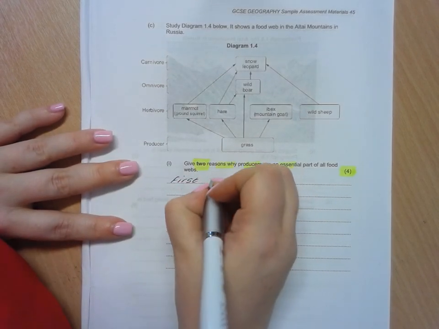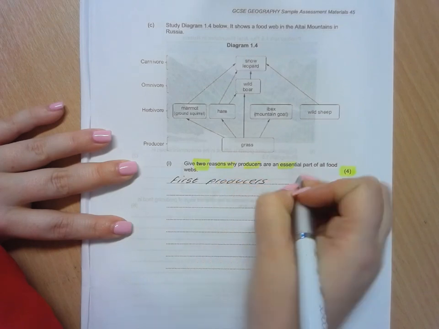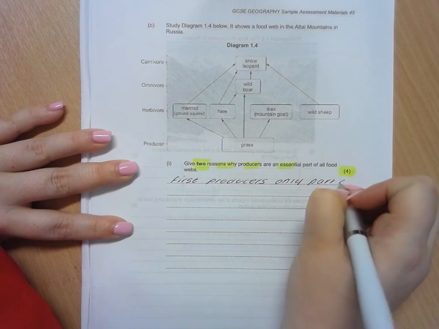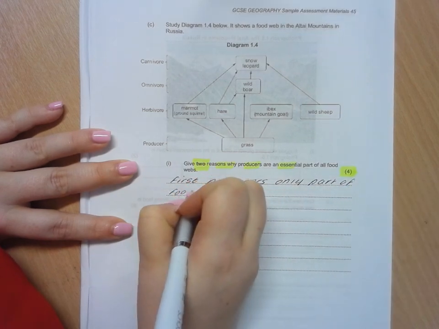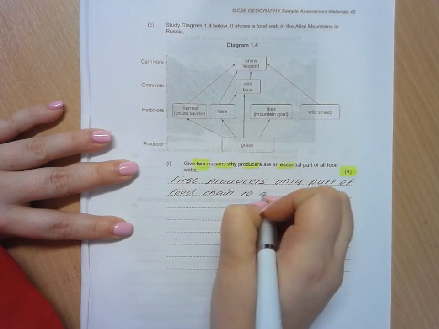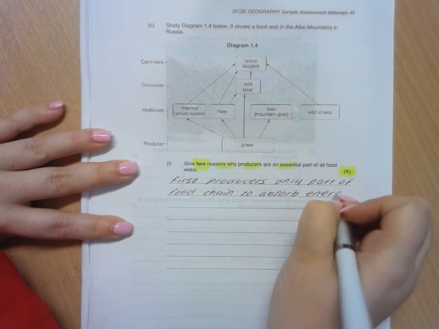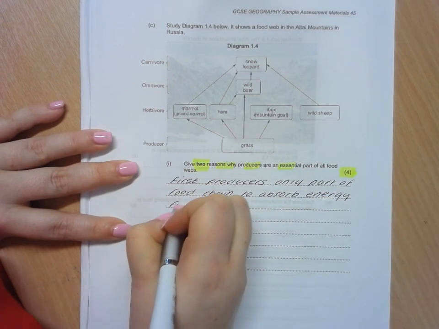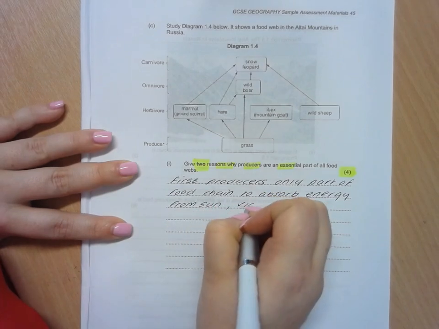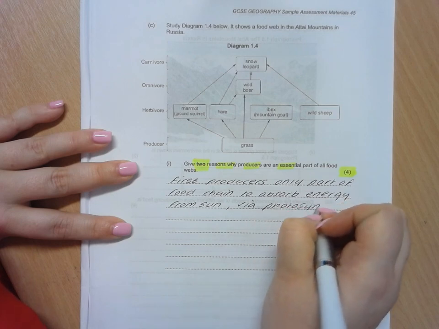So first, producers, again, you're going to write this in sentences, only part of food chain to absorb the vital energy needed for the food chain from the sun. And then my second mark is going to come from via photosynthesis, or you could say they do this by photosynthesis.